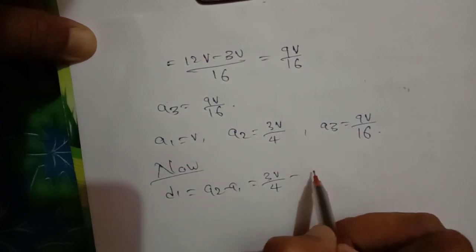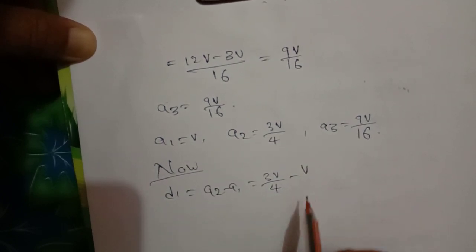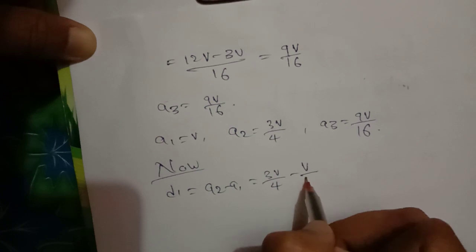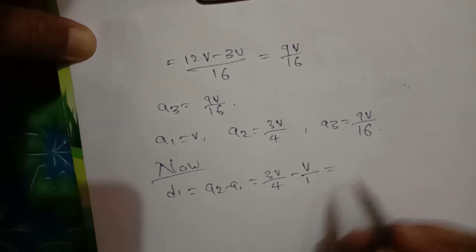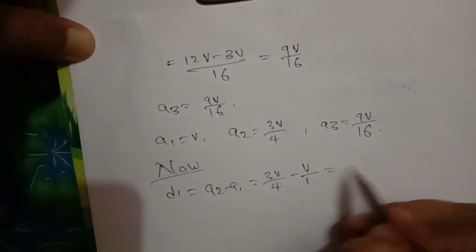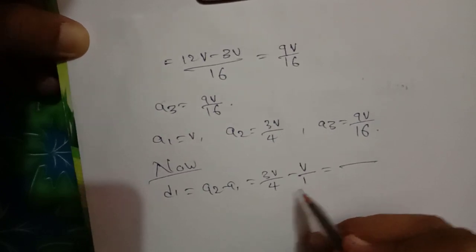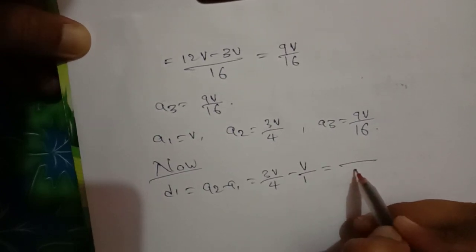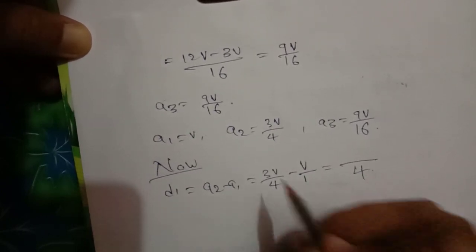Here A1 means it is only V. So if you get confused, nothing is there means we can write here 1. Okay. Now we have to subtract. Here 1 is there, here 4 is there. So the LCM is 4.